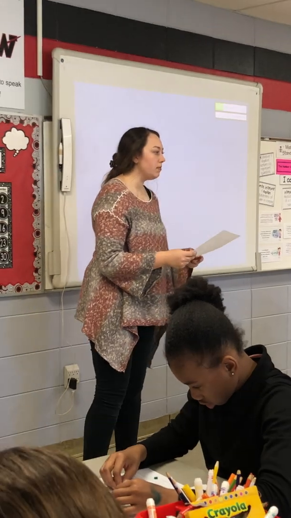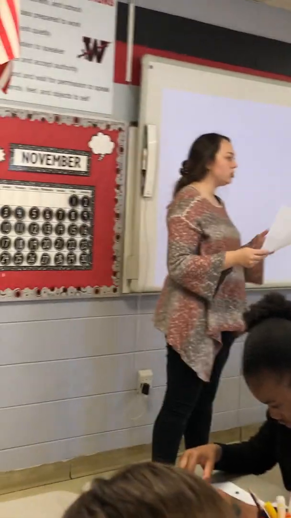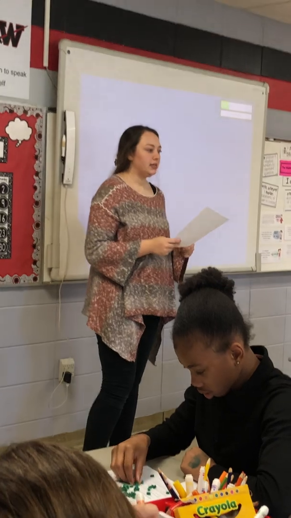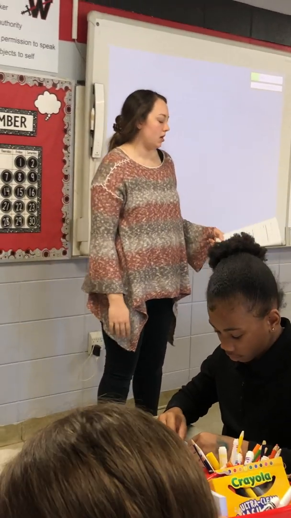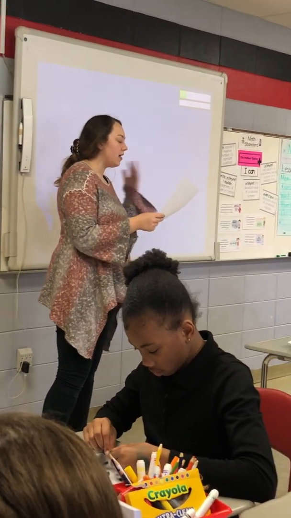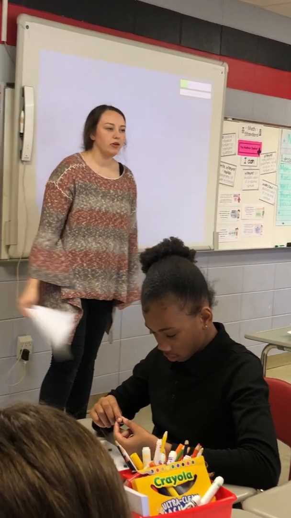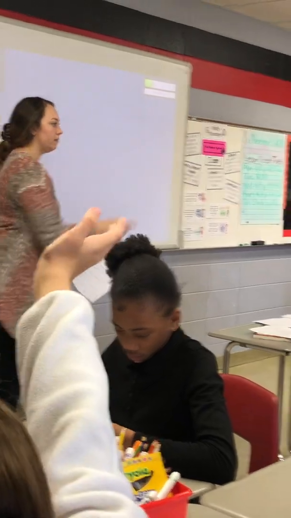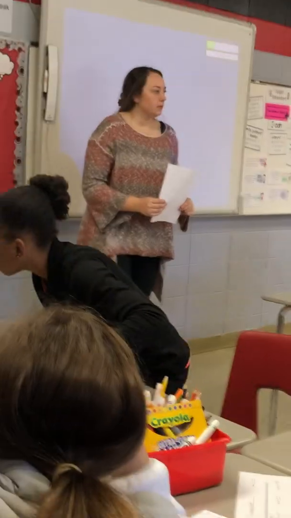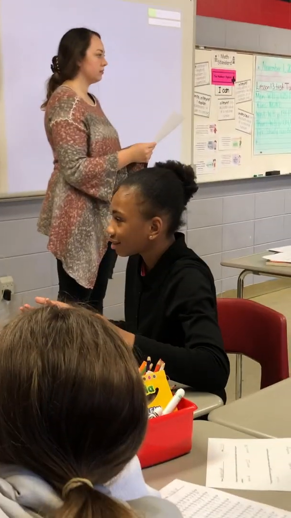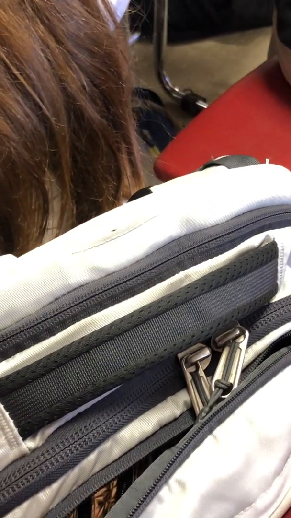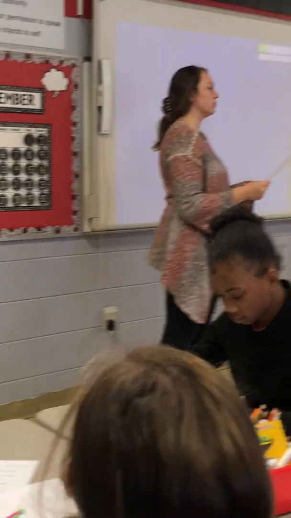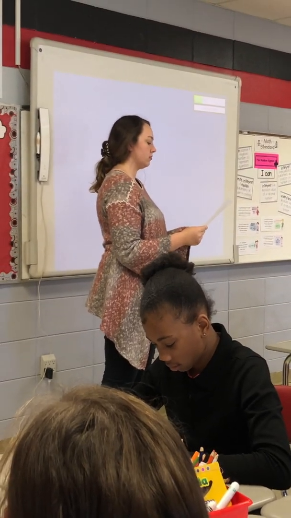Number 4. These problems want us to compare, right? They gave us 2 absolute values, and we had to solve to find which one's greater than and which one's less than. Number 4 gave us the absolute value of negative 5 and the absolute value of 7. Who wants to walk us through that one? So, negative 5 is less than 7 because I counted 5 spaces to negative 5 and then counted 7 spaces to 7.